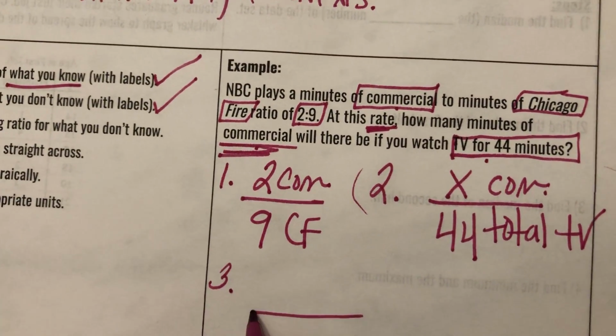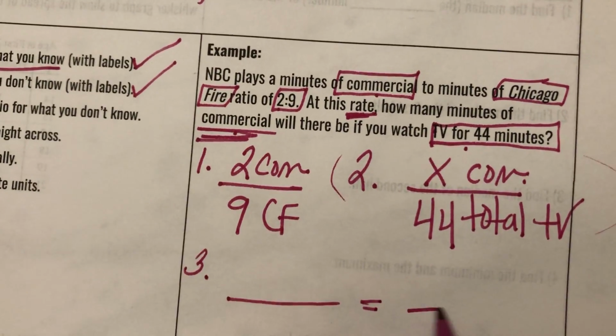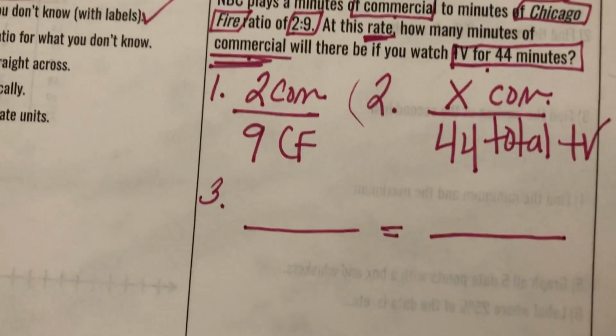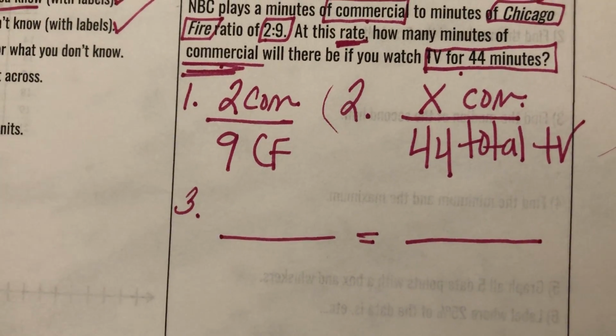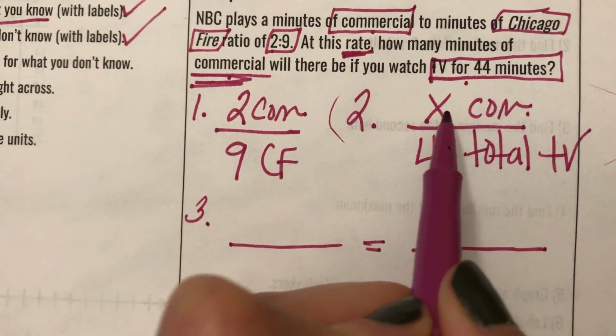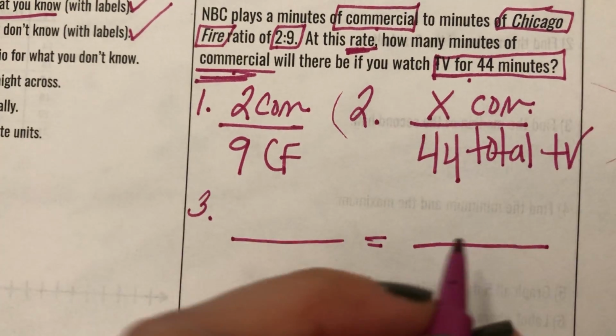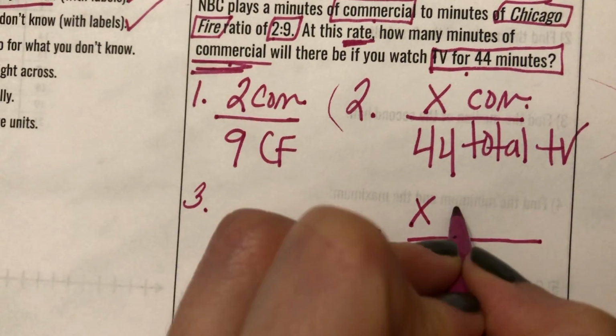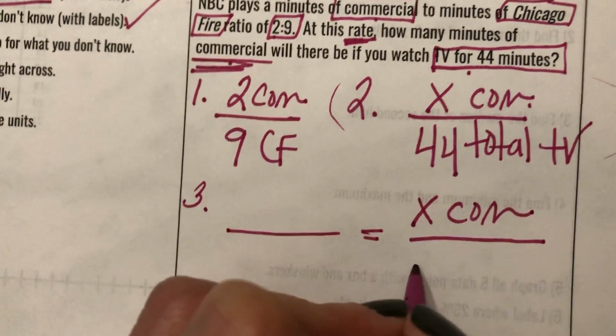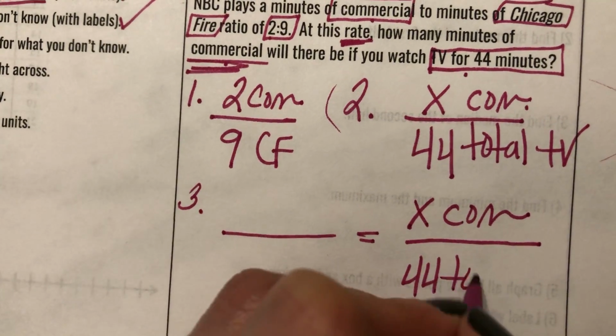So let's just go ahead and fill in my blank proportion as I would normally start. And I need to use what I don't know. So let's start with this. On this side of my proportion, I'm gonna write X commercial, which we already wrote, over 44 total TV.